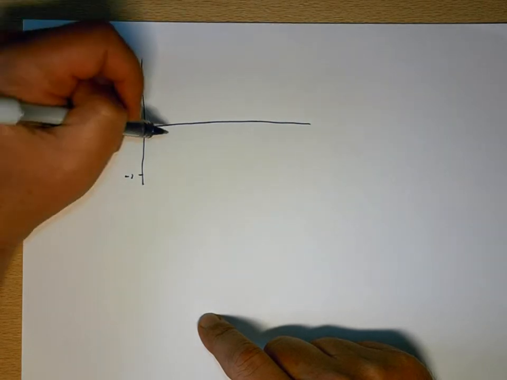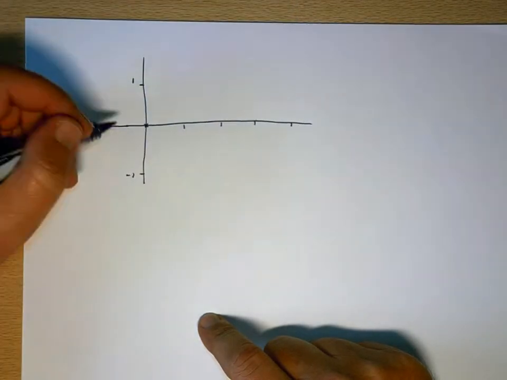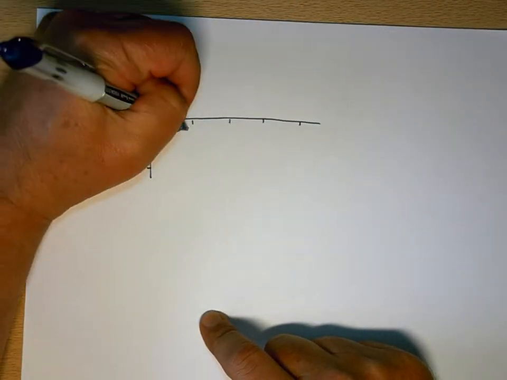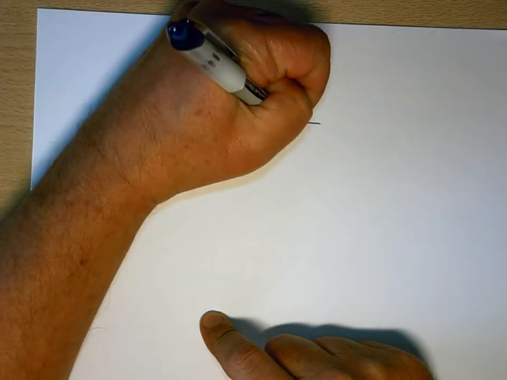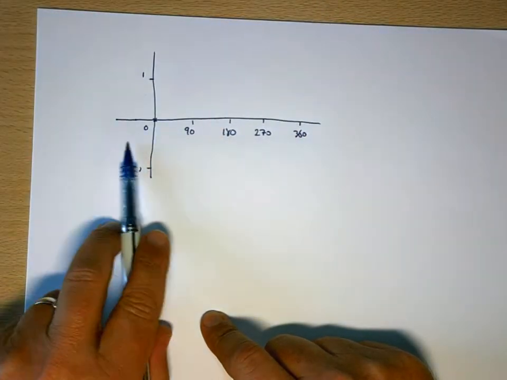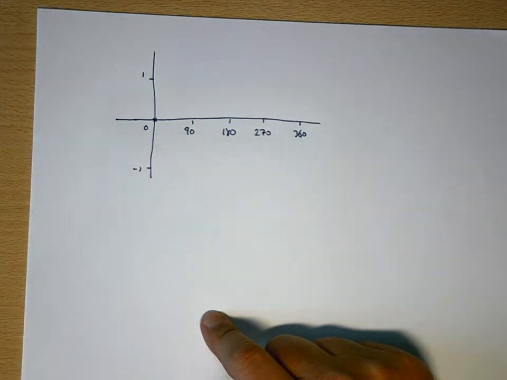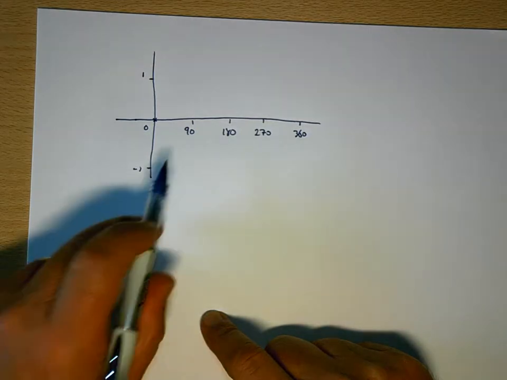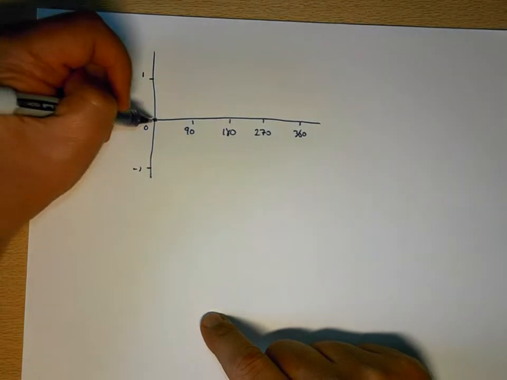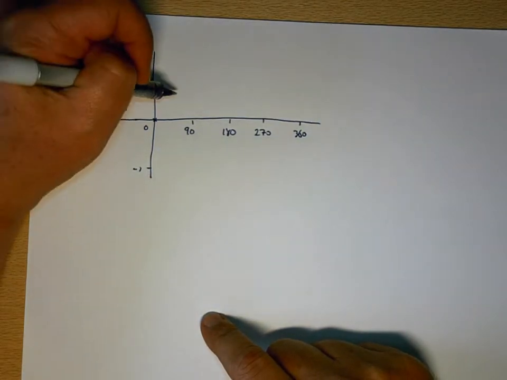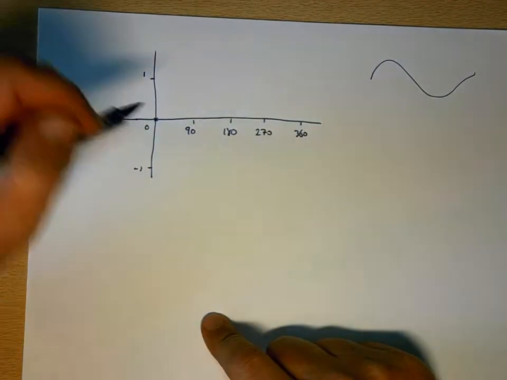So usually when you're sketching them, you are going to either go between 0 and 360 in steps of 90, or sometimes they'll want some negative angles as well, and then you often go from 180 down to -180. But if we focus on this first of all, for the sine curve, it starts at 0, and then the pattern is that.